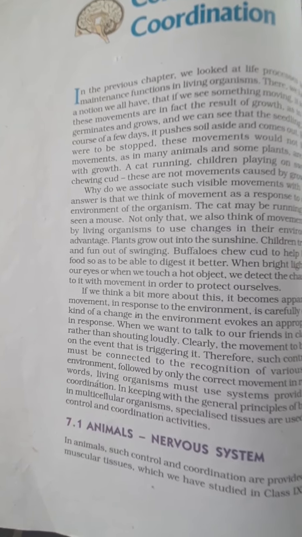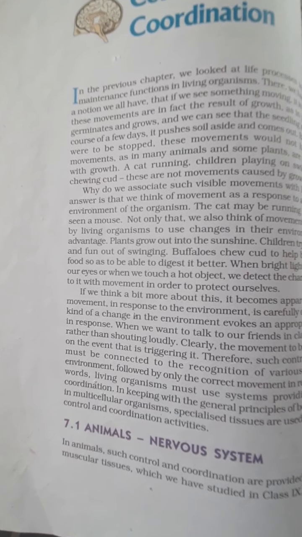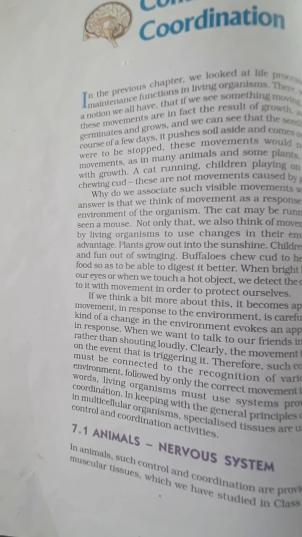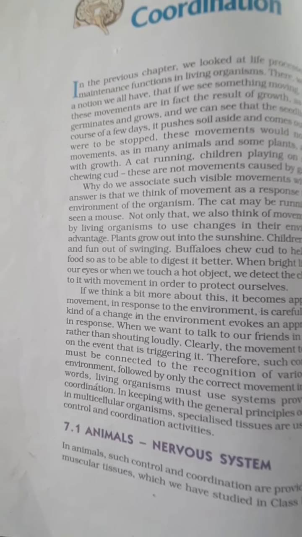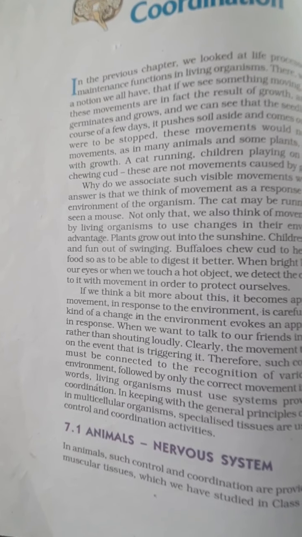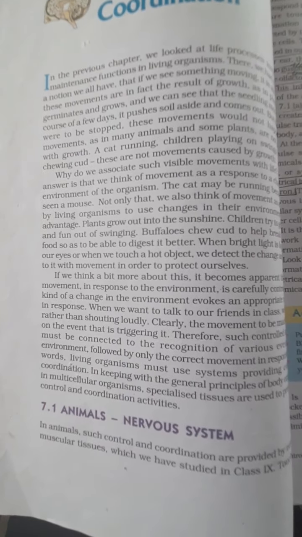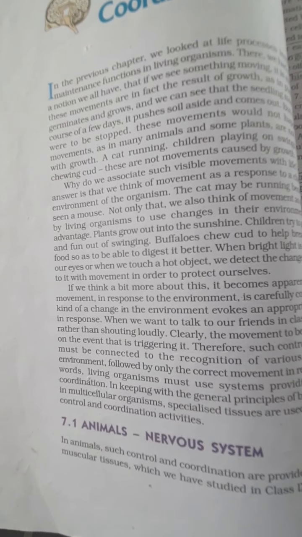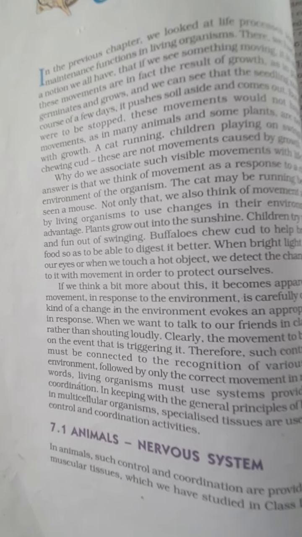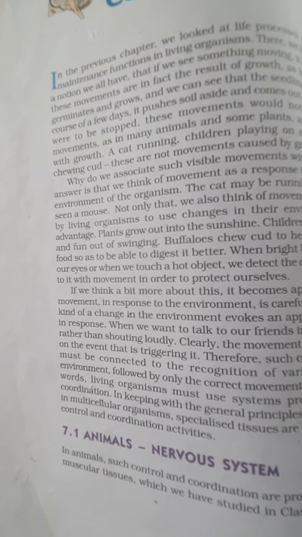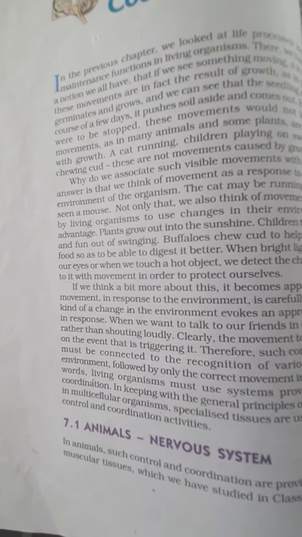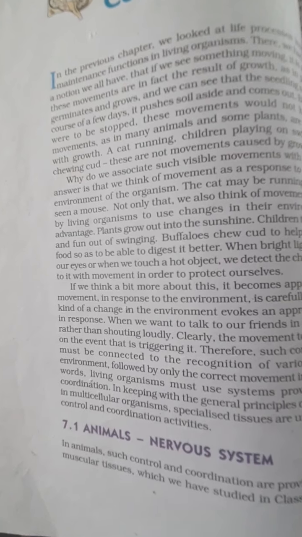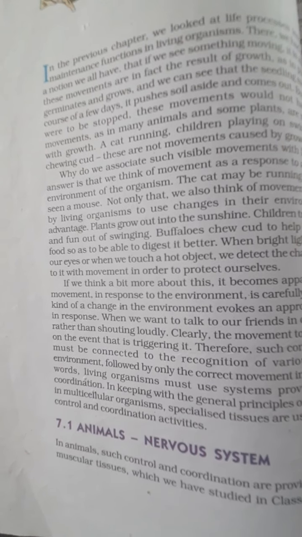For example, when a seed germinates and grows, we can see that the seedling comes out of the ground, just moving the soil aside. But if the growth were to be stopped, these movements would not occur. Some movements like a cat running, children playing, cow chewing its cud are movements but not growth. Their movement clearly does not indicate their growth.